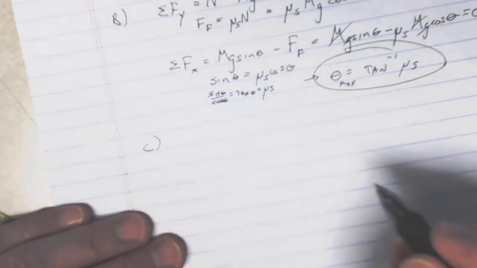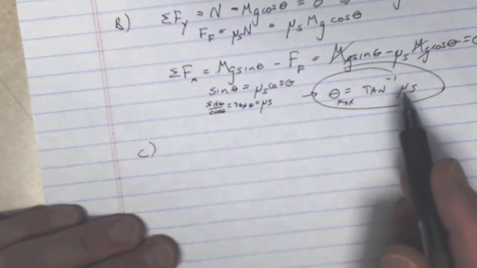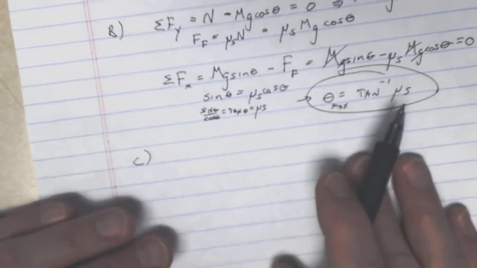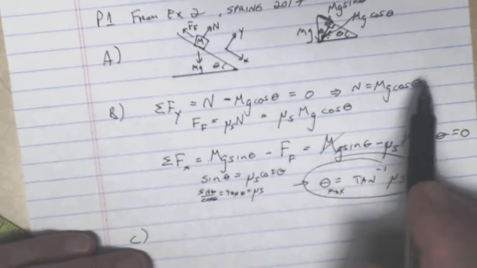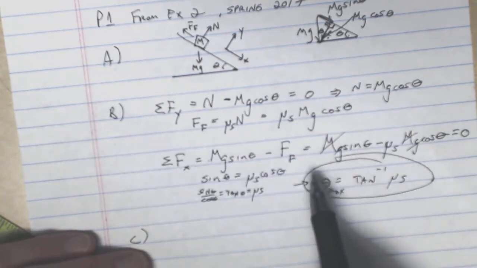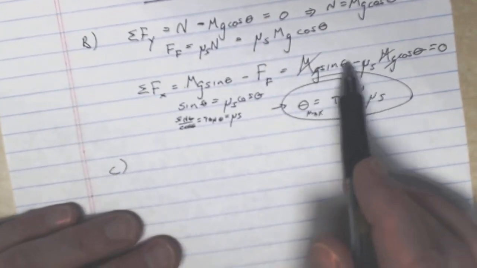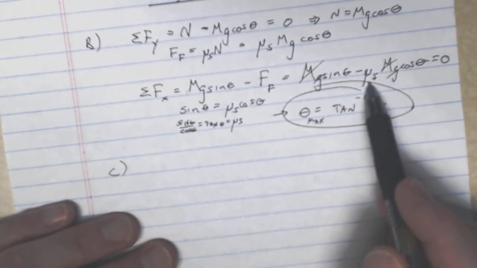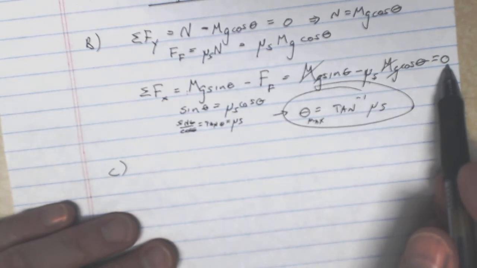Okay. And then part C. Okay, so what happens if you exceed this maximum angle theta max? Well, if you do that, it accelerates down the plane. But what does that change in the work we've done so far? It doesn't change anything in the y direction. The only thing that changes in our sum of the forces in the x direction is that now we'll have kinetic friction because it's sliding, and the acceleration won't be 0.